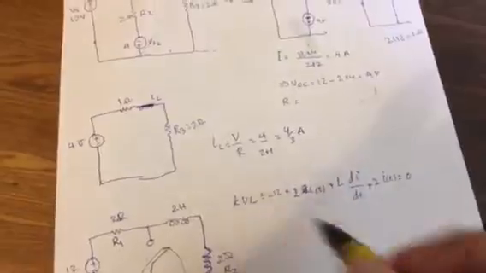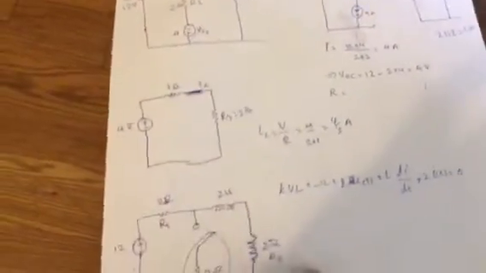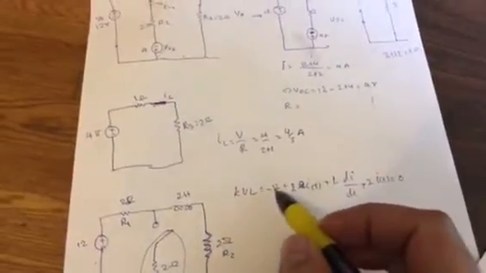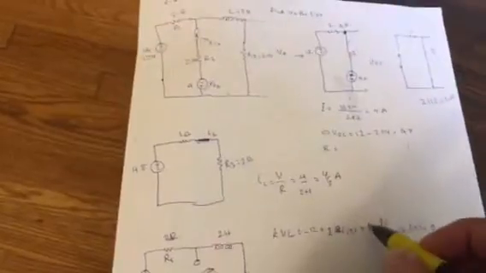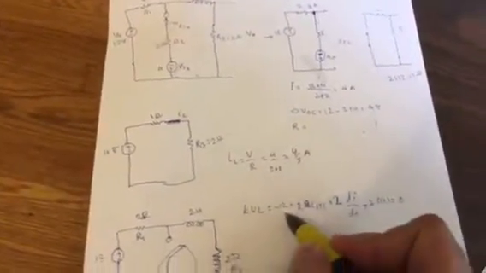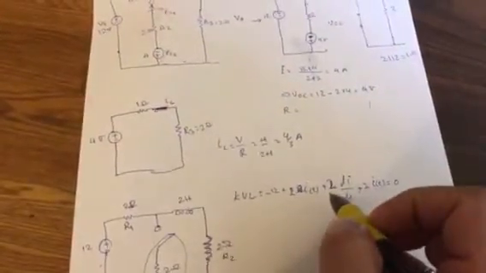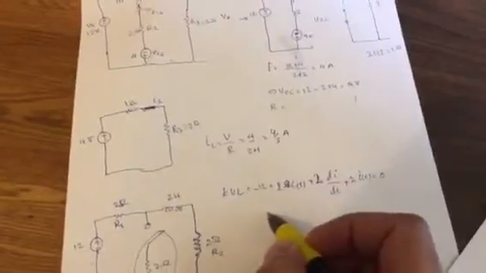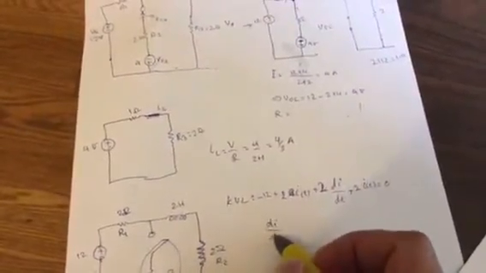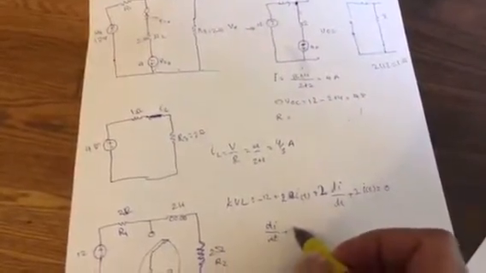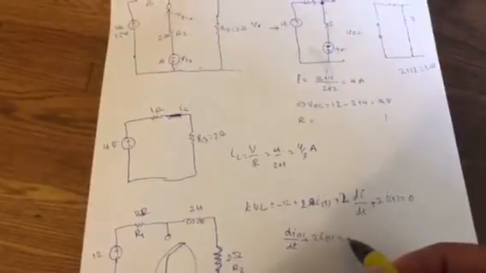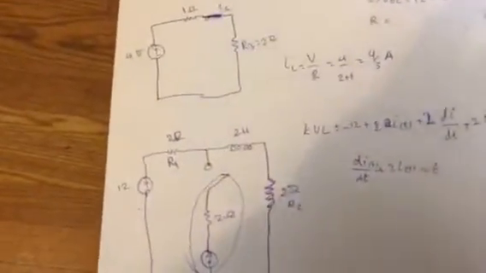If I want to find the answer, I have to simplify it. The 2I(t) and 2I(t) give me 4I(t), there's a 12 over here, and L was 2 Henry. If I divide everything by 2, this is going to be 6, and the rest 1 and 1, and 2I(t) over here. So my simplified equation is di over dt plus 2I(t) equals 6. So this is my simplified answer.